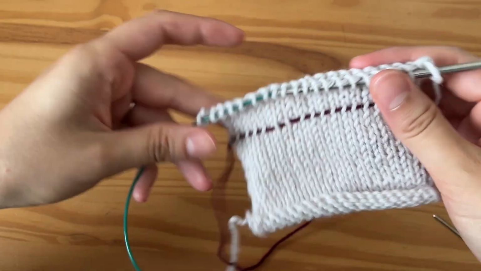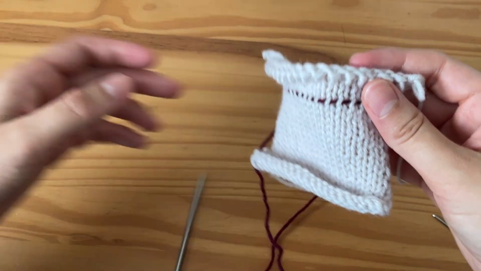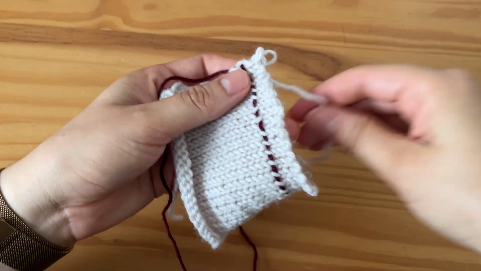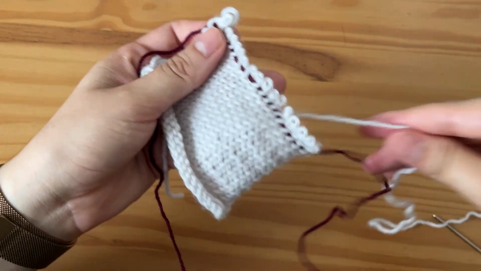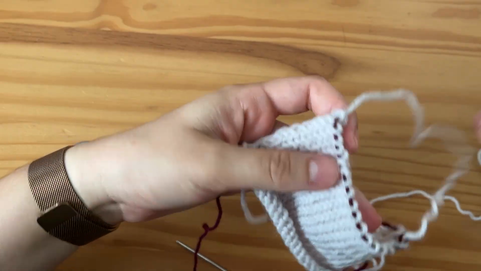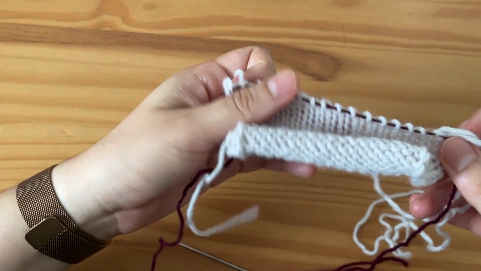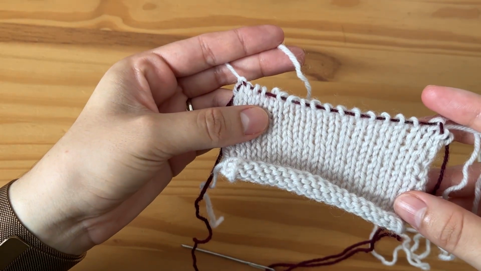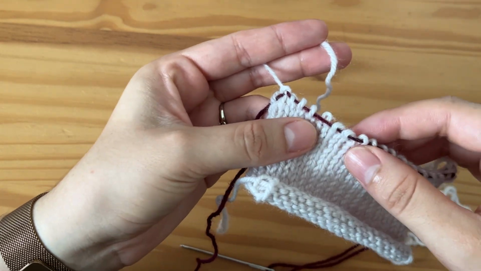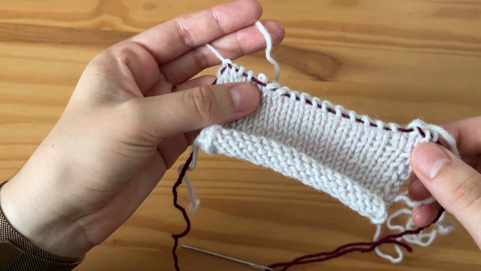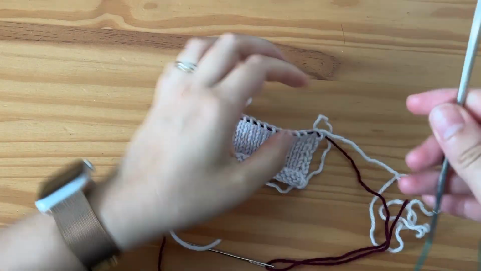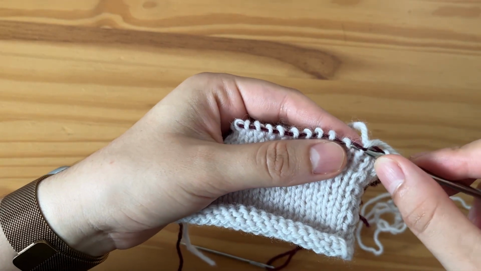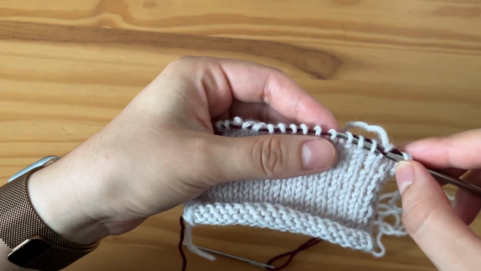What we're going to do is simply remove our needle and frog it. So pull those stitches down to the lifeline. As you can see now, our lifeline is holding all of our stitches. I missed one stitch, so it's no longer holding that one, but it's holding most of the stitches. Now I can reinsert my needle through those stitches and pick up basically where I left off.